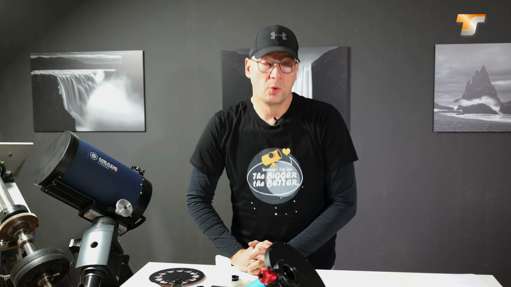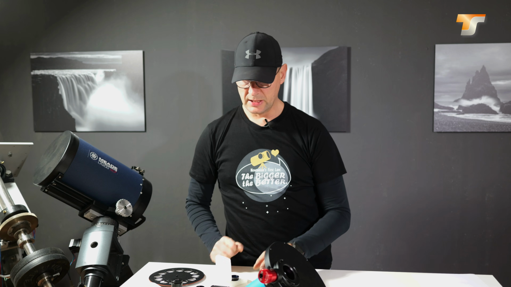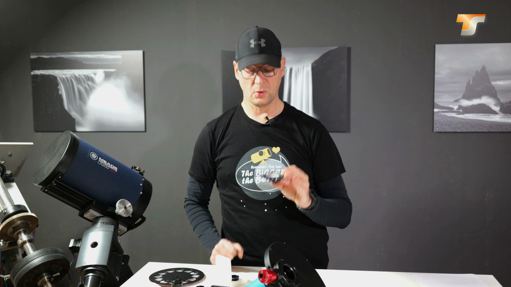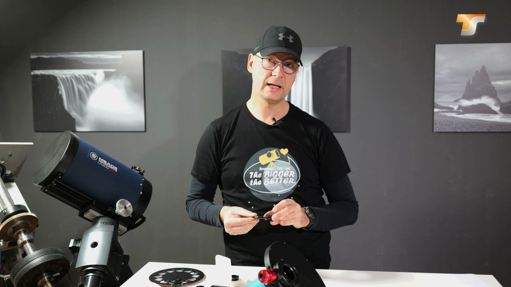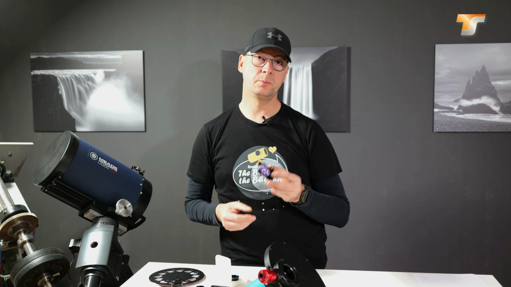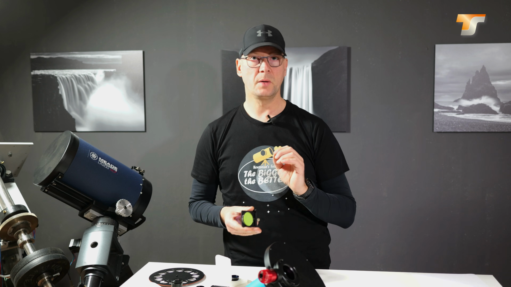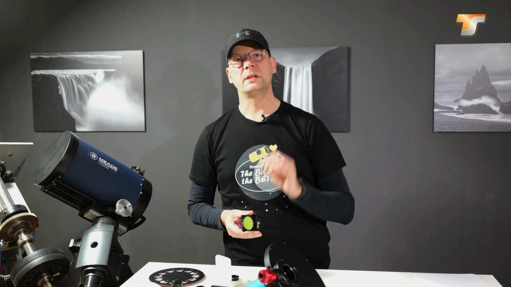I talked about monochrome cameras. You can also use especially the light pollution filters with color cameras, of course. So when you have an OSC camera, you can put a light pollution filter in front. It will slightly change the colors of the object, but not that much.